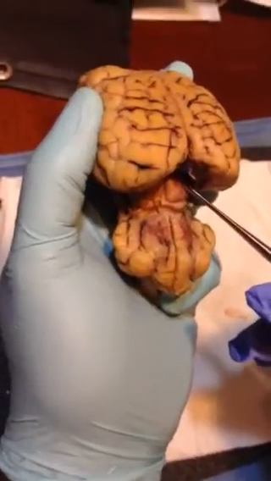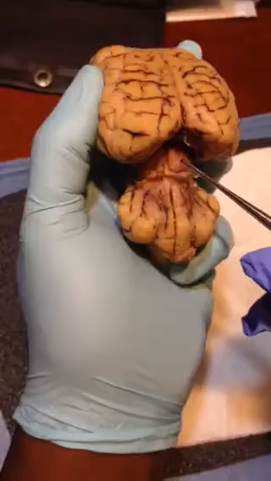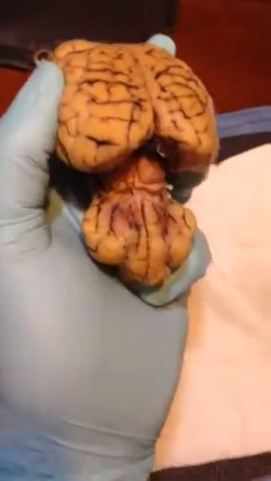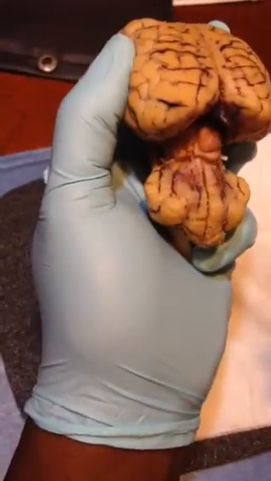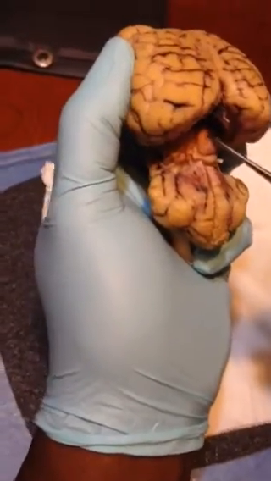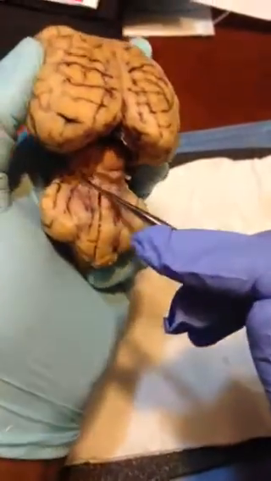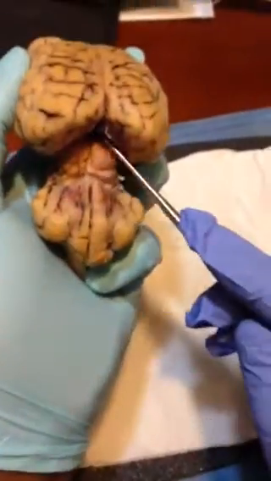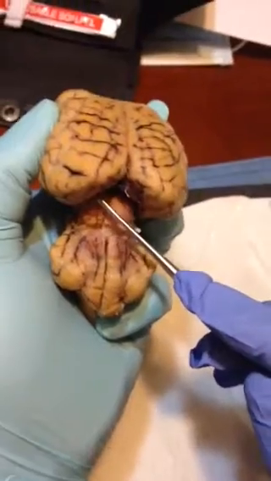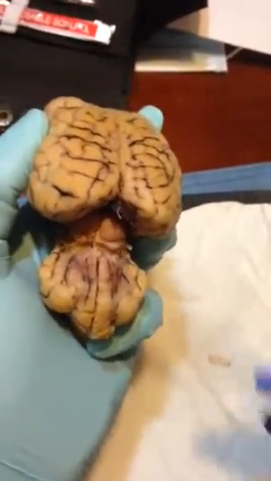This is the superior colliculi, and you have the superior colliculi and the inferior colliculi, the right and the left, and the entire area is corpora quadrigemina, the entire area.